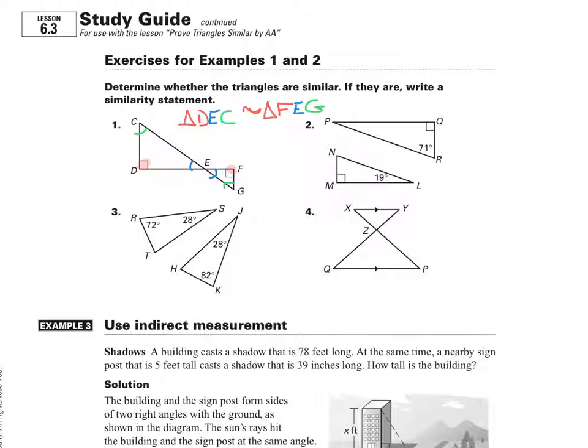So the order of the letters matters. Again, I'm going to start out the first triangle. So your job will just be to match the letters. Good so far? So just like on the quiz, same angle. We already quizzed on this. Every single triangle in questions 5 through 10 will be similar.